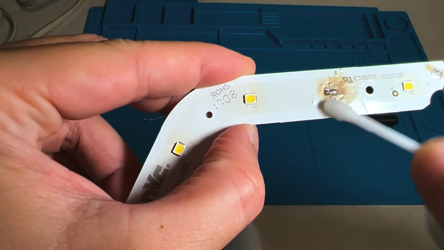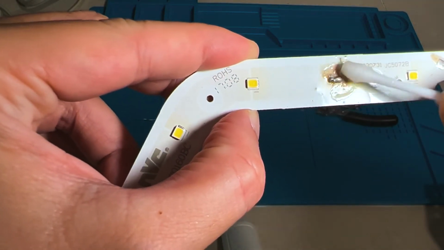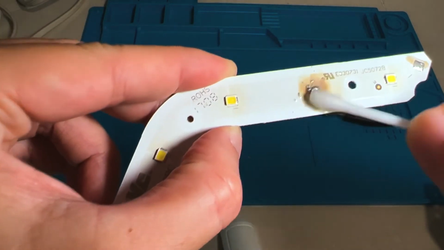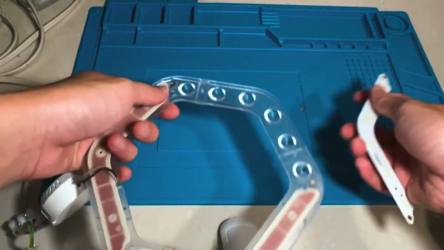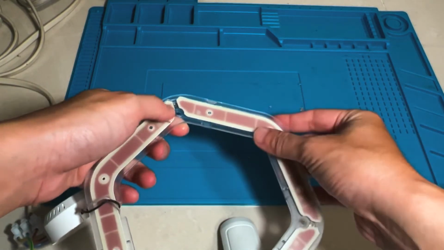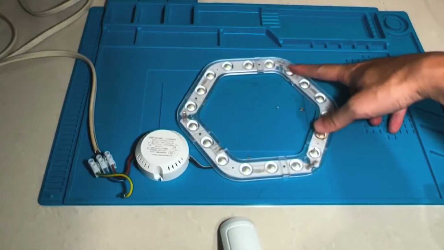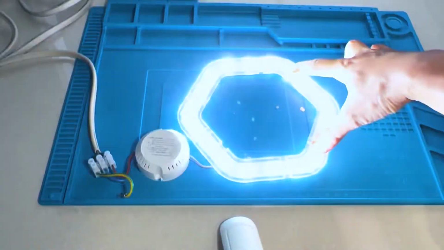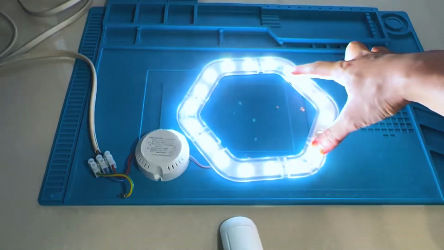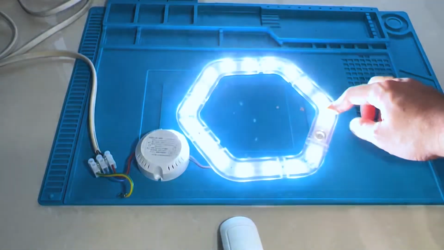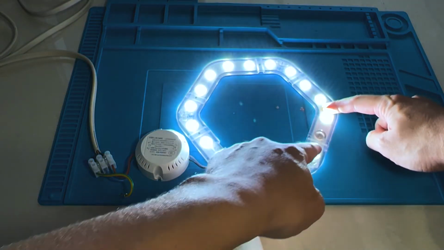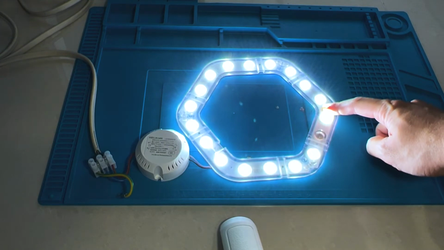Now what I would like to do is clean up the flux residue using isopropyl alcohol. And now that we are almost done, let's replace the panel and see if it works. At this point, it works only when I push it down, because it is still not very secure and I need to glue it. So we have one LED that is missing, but other than that, it is still very bright and it works.